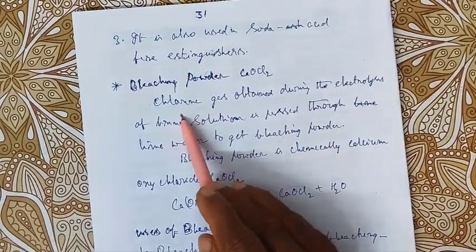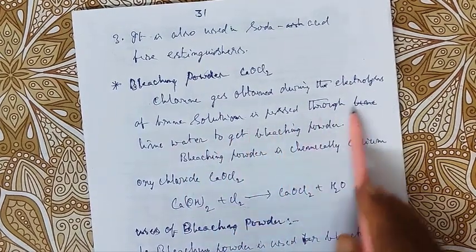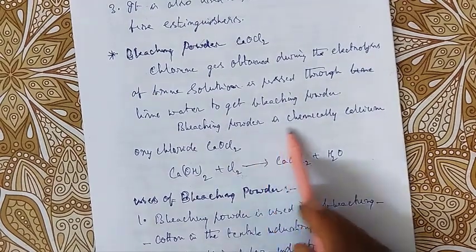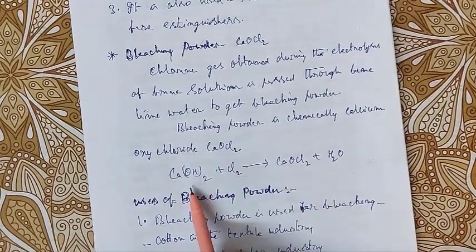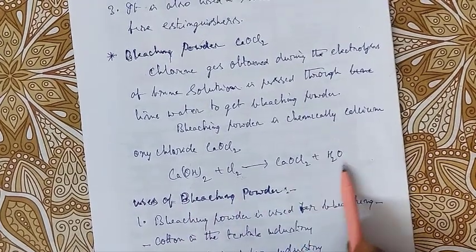Bleaching powder. Chlorine gas is obtained during the electrolysis of brine solution and it is passed through lime water to get bleaching powder. So bleaching powder is chemically calcium oxychloride, CaOCl2. So lime water plus chlorine gives calcium oxychloride and water.